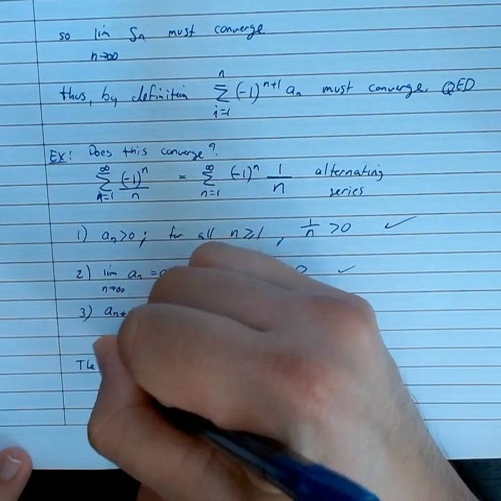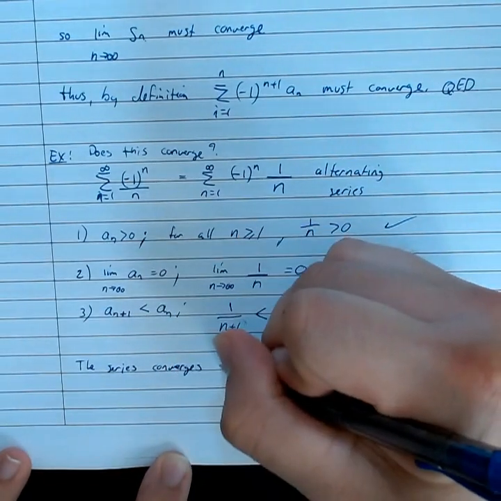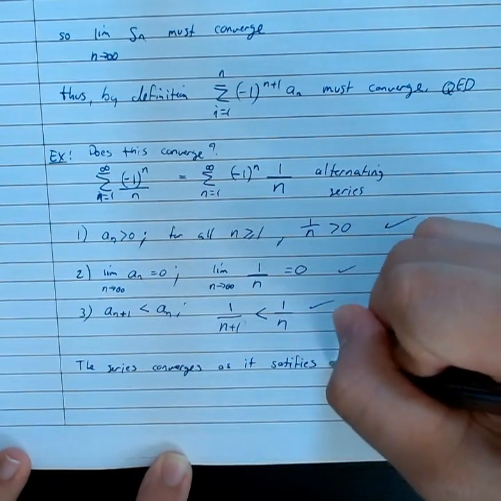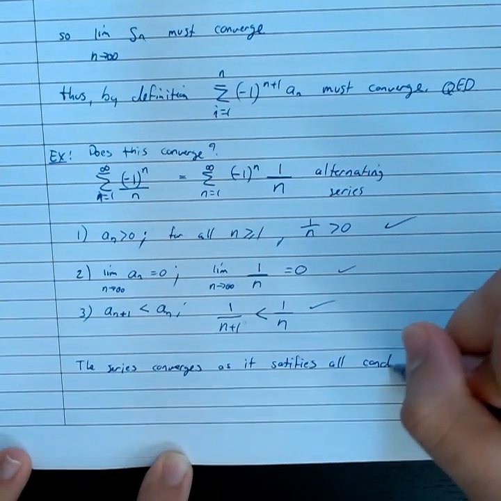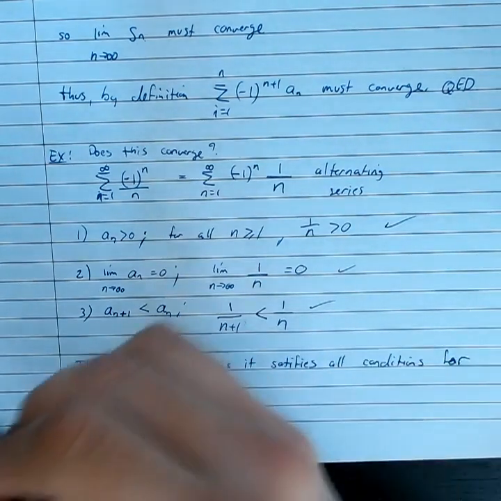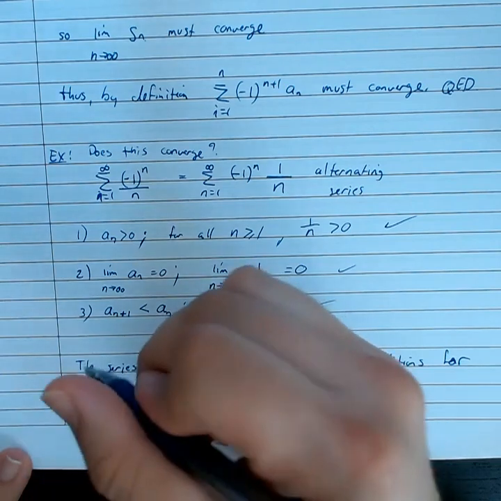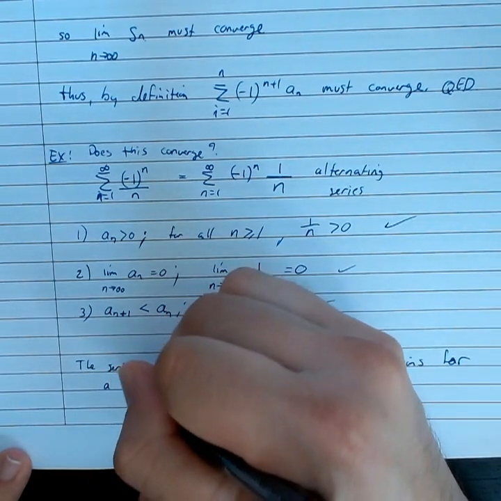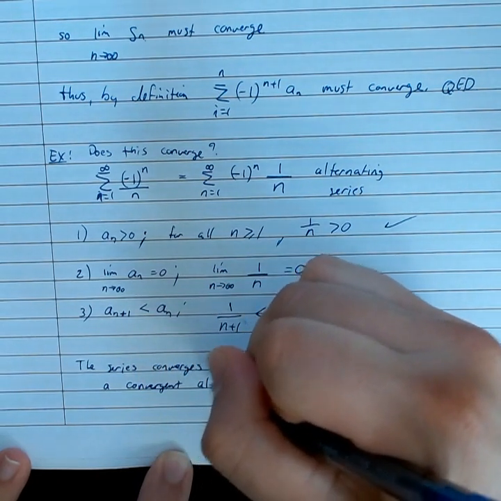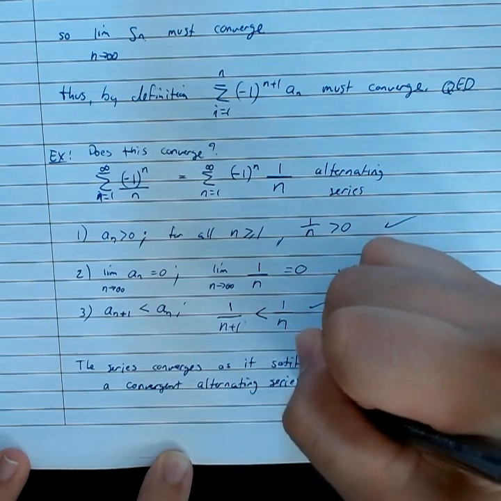The series converges as it satisfies all conditions for, I just misspelled the word for. That's impressive, isn't it? All conditions for a convergent alternating series. All right.